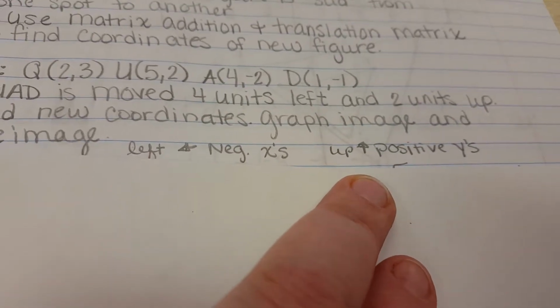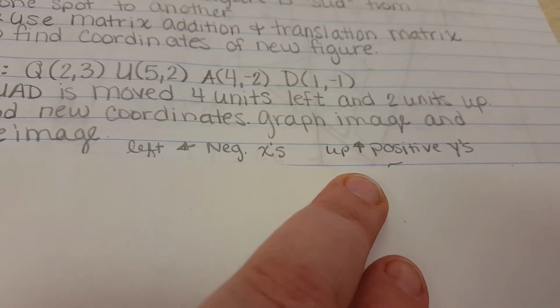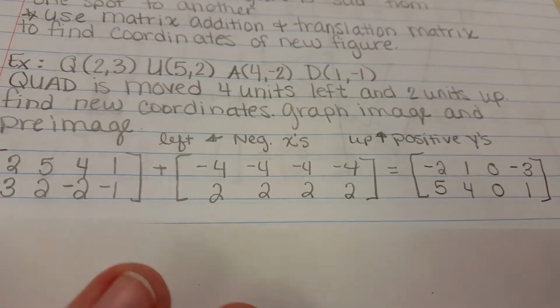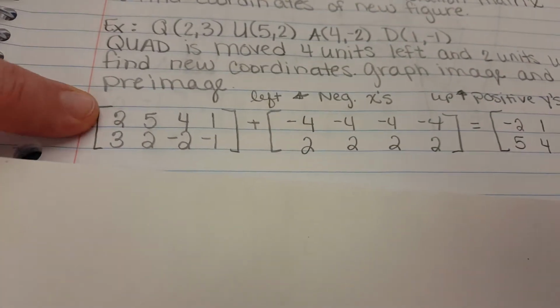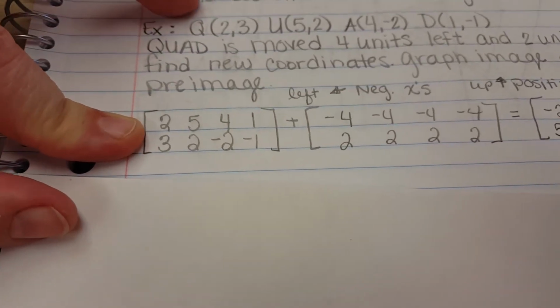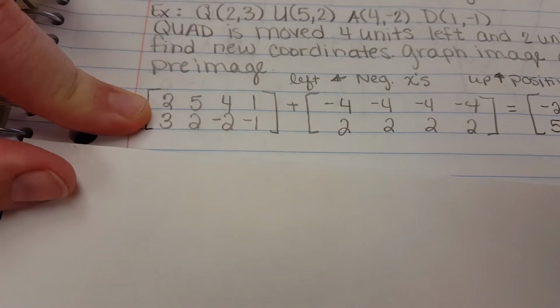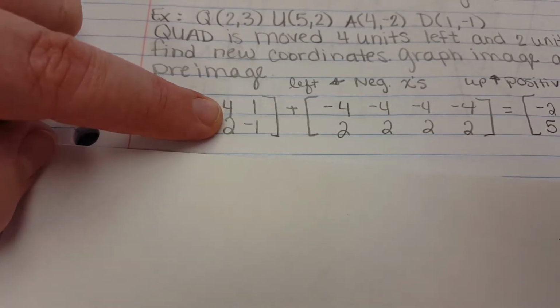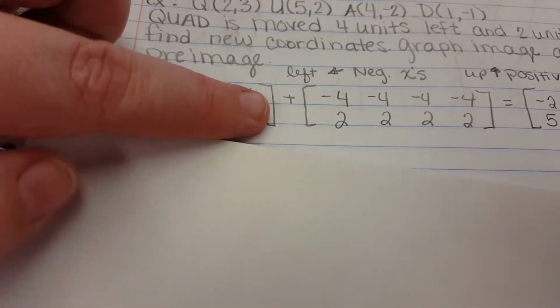If I was doing down, then it would be a negative y direction. Since I know that, I can write my matrix for the vertices that they give me. You can see Q came first, so I listed Q with the x and the y. Then U, then A, then D. I just listed them down.